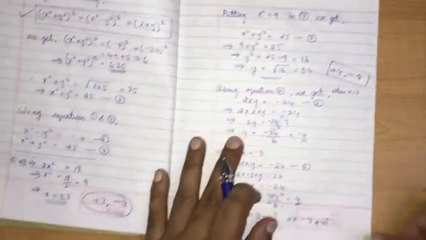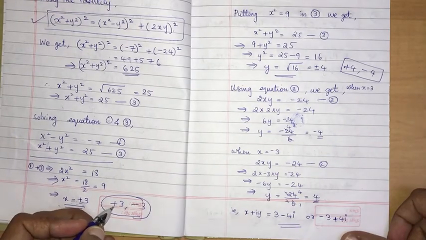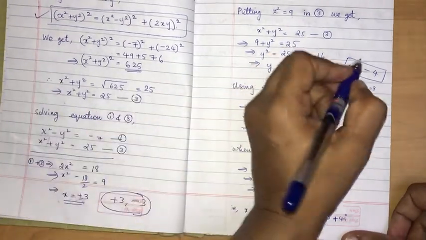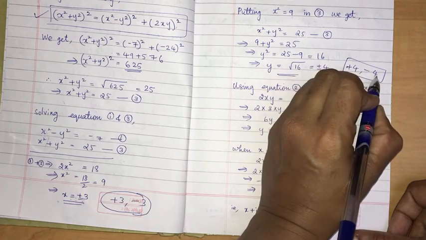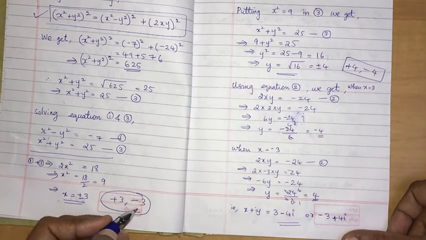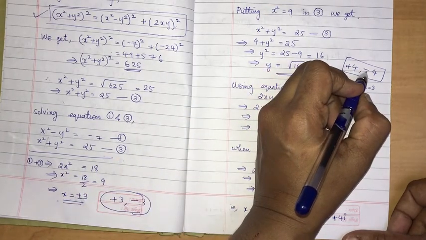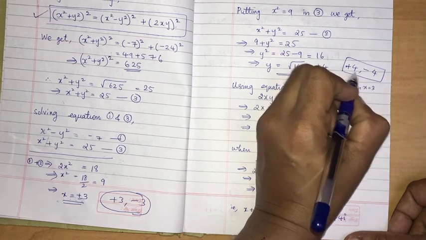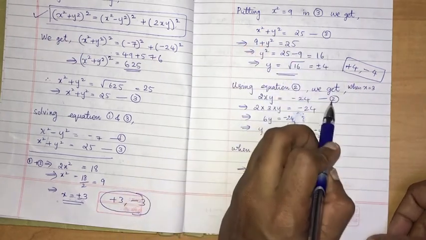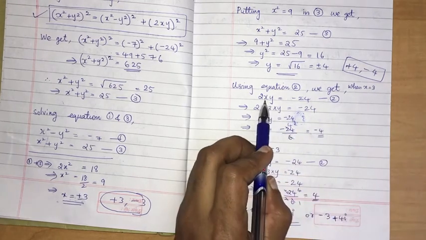Now I have to check. If I put x equal to 3, should I get the value of y as plus 4 or minus 4? And if I put the value of minus 3 as x, will I get plus 4 or minus 4? That you have to check. After that, only you can write x plus iy. So for that, I'll substitute this positive x value in equation 2.